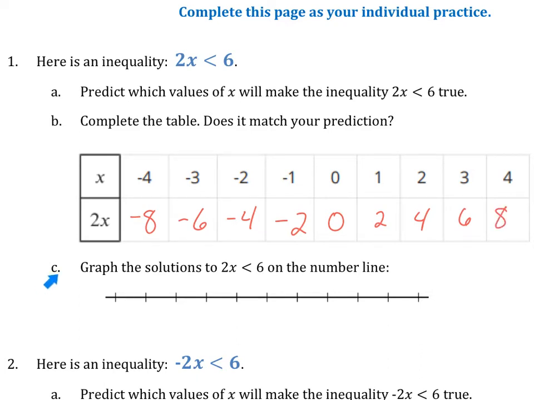Let's go on to part C here. We're going to try to graph the solutions that will make this inequality true. We can use the table. We can also solve for the inequality like we would an equation. Let's start with the table since we're using the table in this lesson. If we take a look at the table, we want to substitute something in for x that's going to give us something that's less than 6. Well, everything on the left-hand side of this table is less than 6 when we put in something for x, except these two.